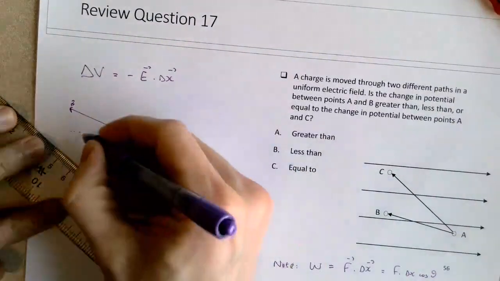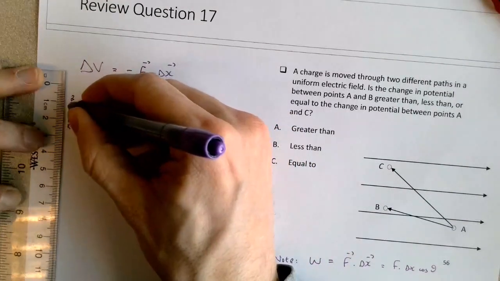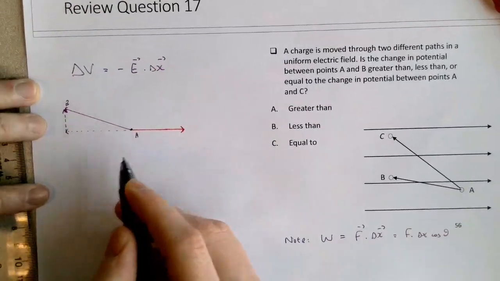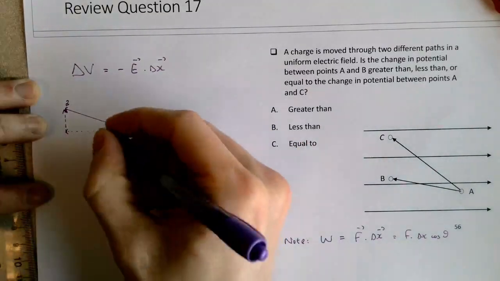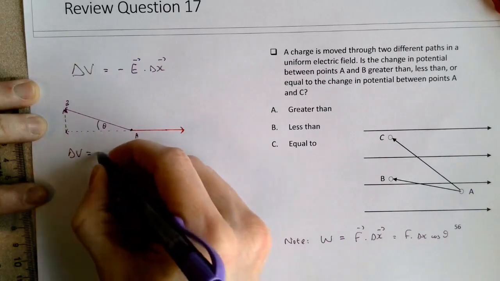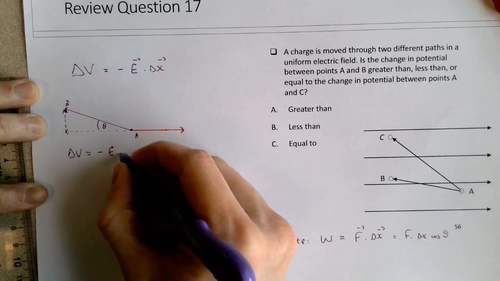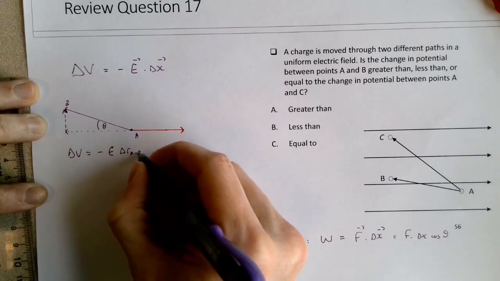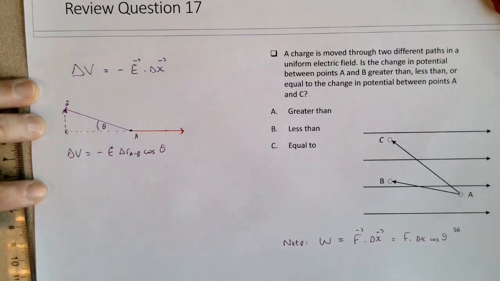So we're looking at this component. If we consider this angle theta, then delta V is equal to negative E times the delta r from A to B times the cosine of that angle theta, which gives us some number.